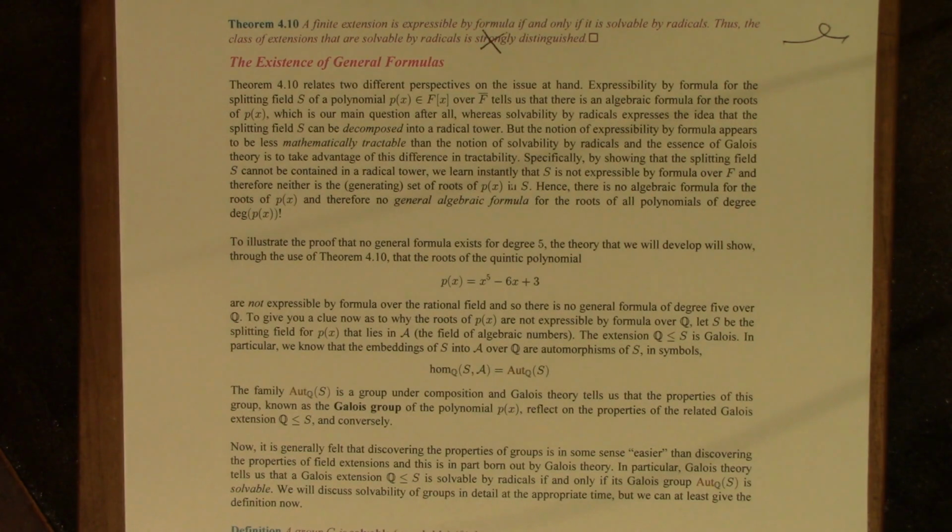The idea of expressibility by formula is quite old and often a little vague, although I've tried to make it precise by the definitions I gave in the last lecture. But there's something, I think, a little more tractable about the notion of a radical tower. I guess that's just an opinion.